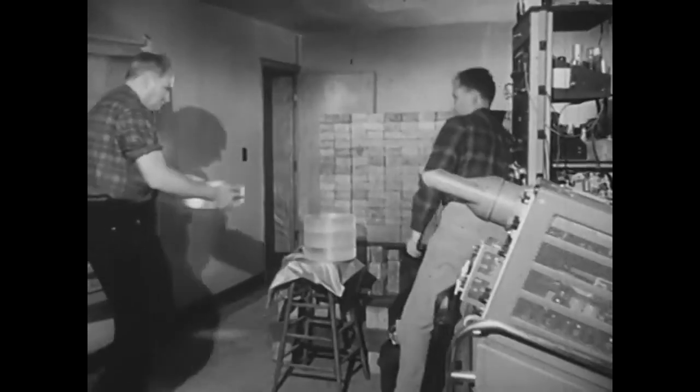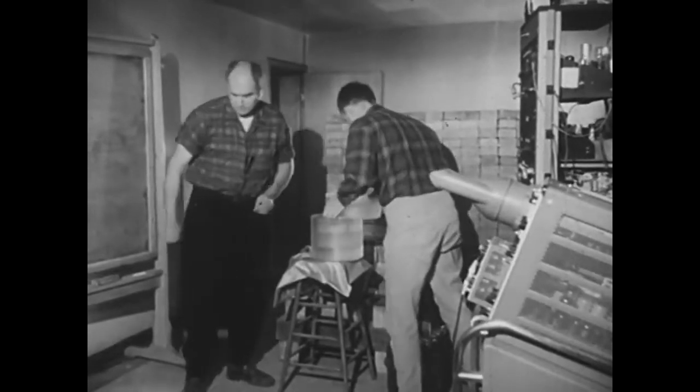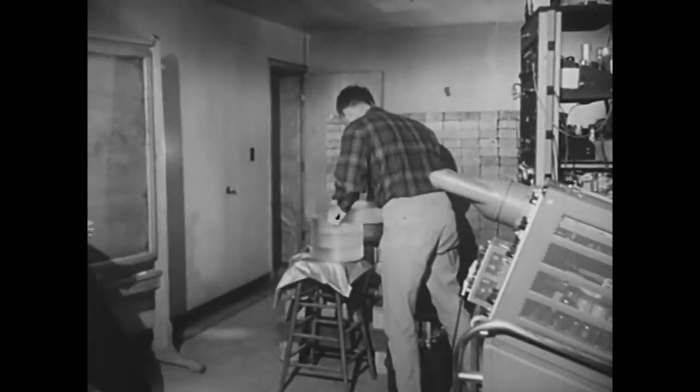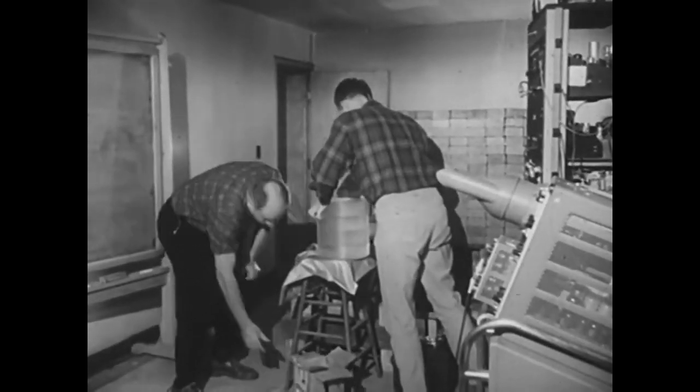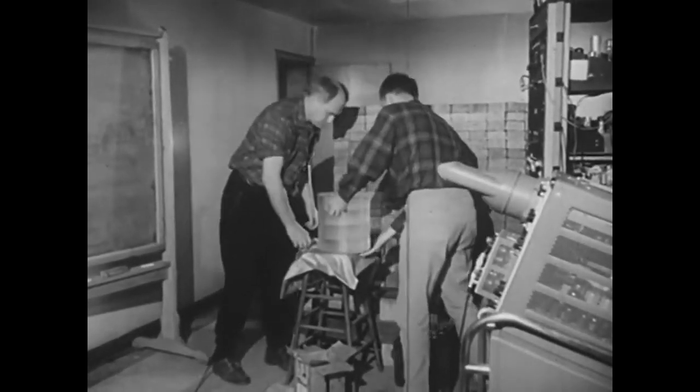Could I have the top piece of plastic, Dave? Here you are. Thanks. Here's the photomultiplier. That clear enough? Oh yeah, I can see through it nicely.